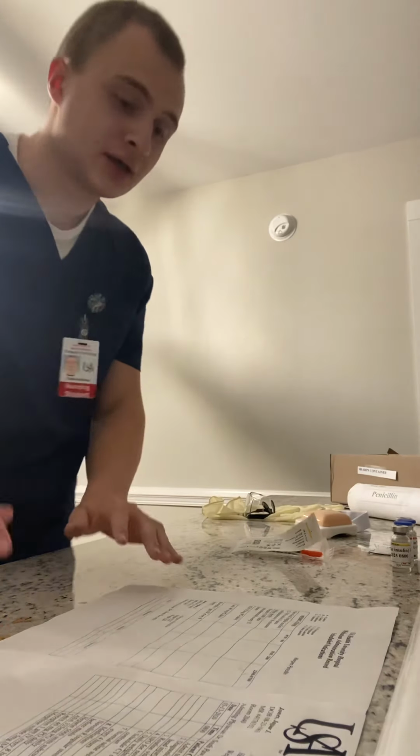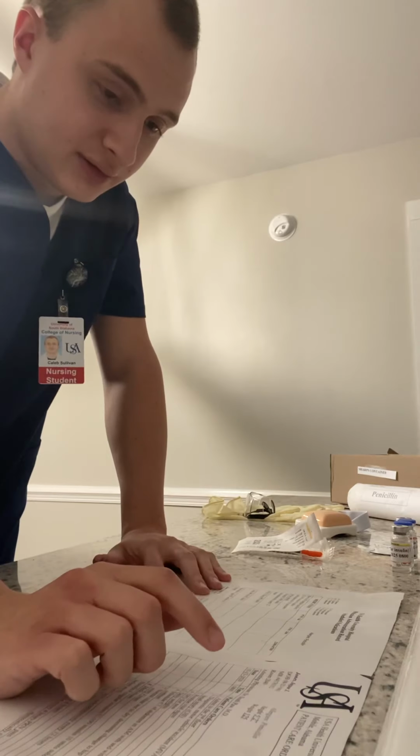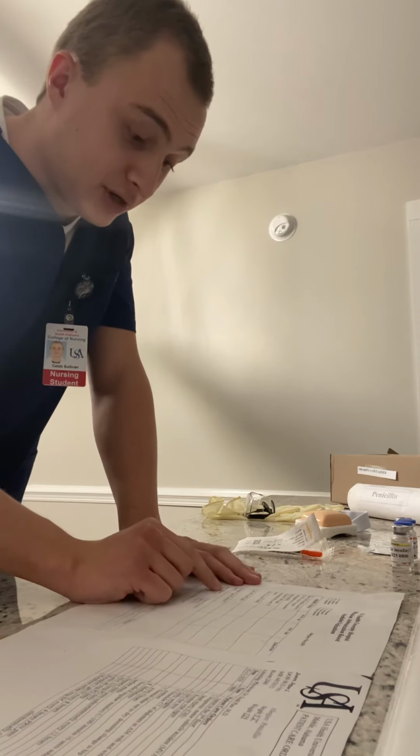The first thing I'll do is make sure I'm in compliance with my agency's no interruption zone policy, meaning I will have the doors closed, I will not be fielding any phone calls, and I will limit all conversation with colleagues to only essential information. And I will compare my patient's MAR with his chart, making sure I have the right patient.